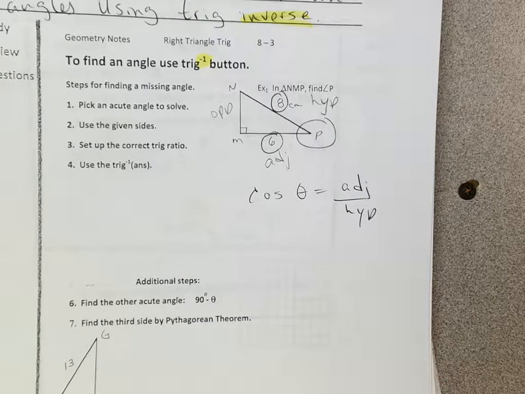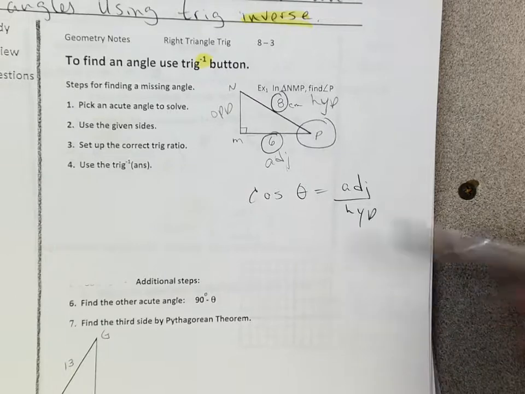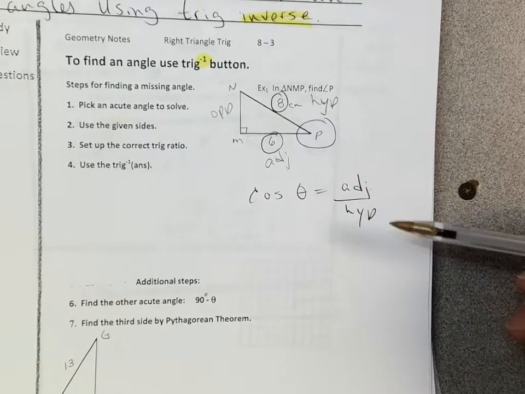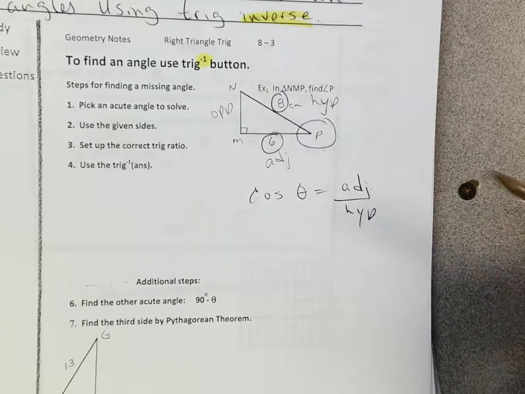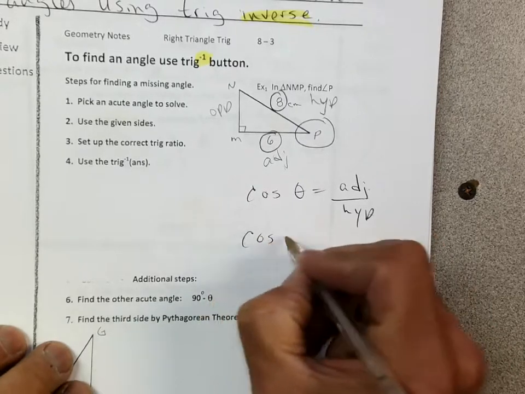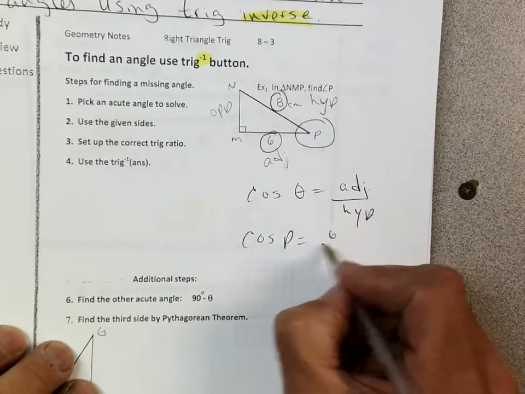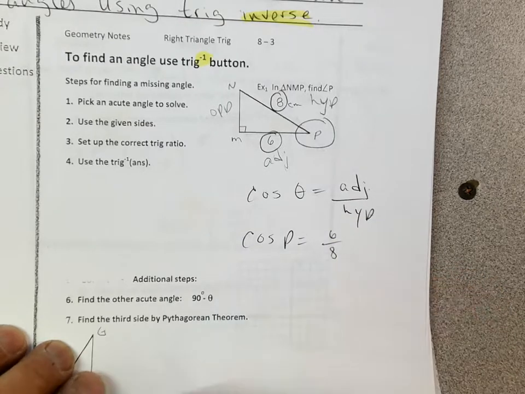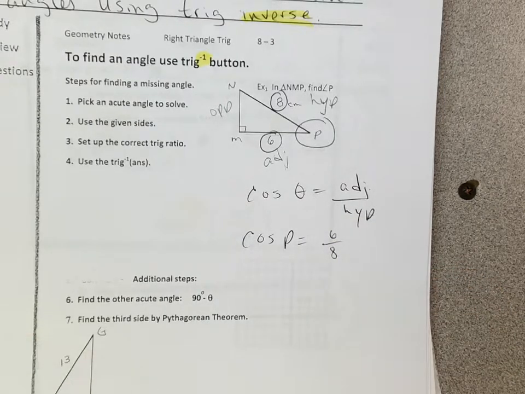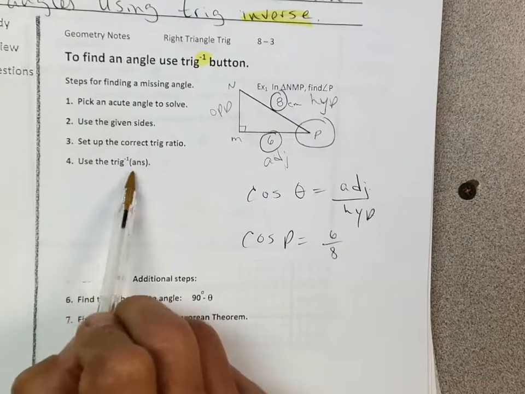But I don't want theta. Theta is my angle, but the angle I want is P, and the adjacent is 6, and the hypotenuse is 8, so let's put those numbers in. So let's go cosine of P is equal to, in this case, it's my adjacent, which is 6 over my 8. Okay. Now, if I want to find the angle, step 4 says use the trig inverse.